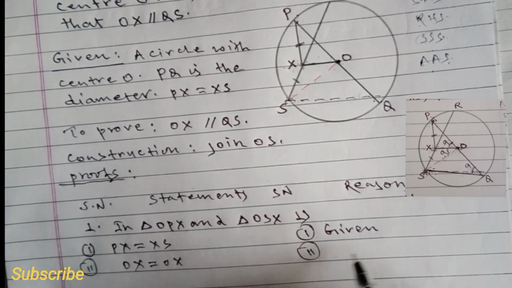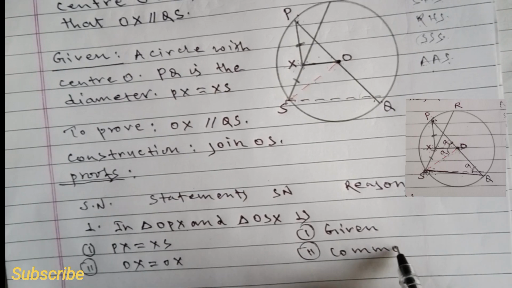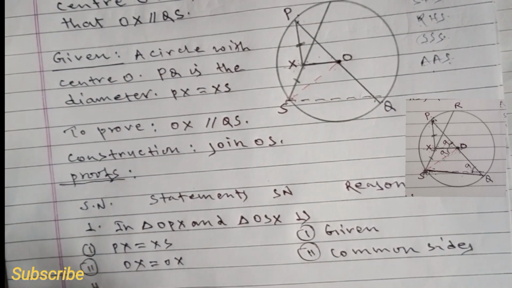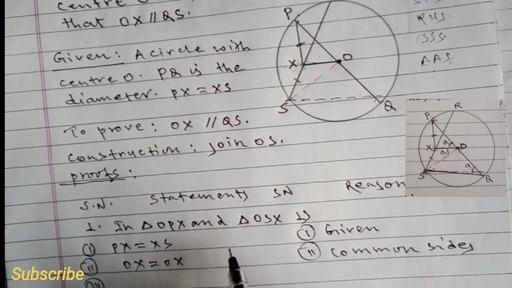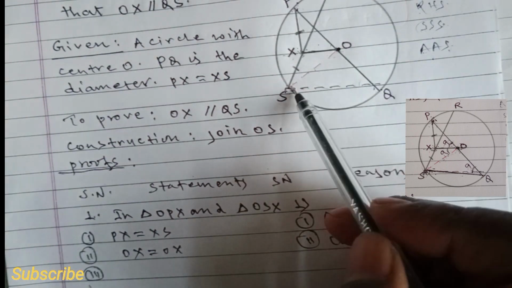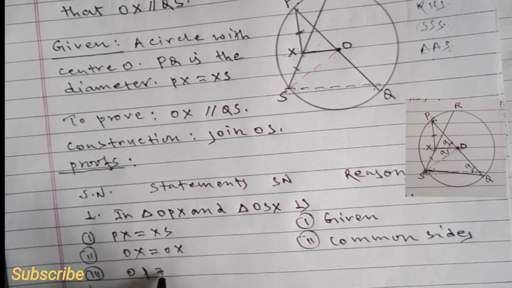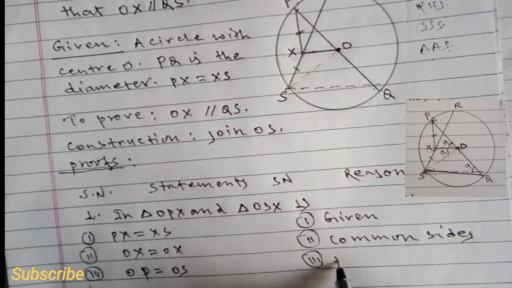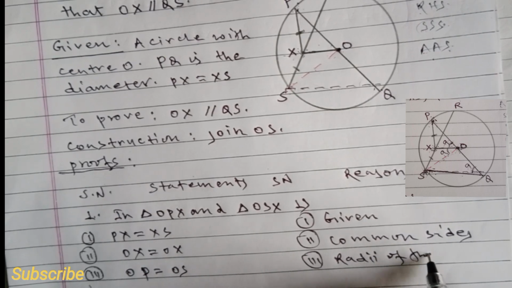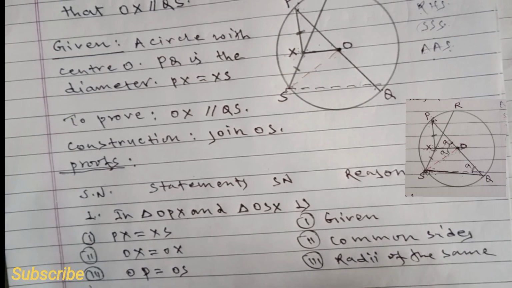It is a common side of two triangles, common sides. And number three, in statement number 1 triple I, we can take OP is equal to OS, radii of the same circle.